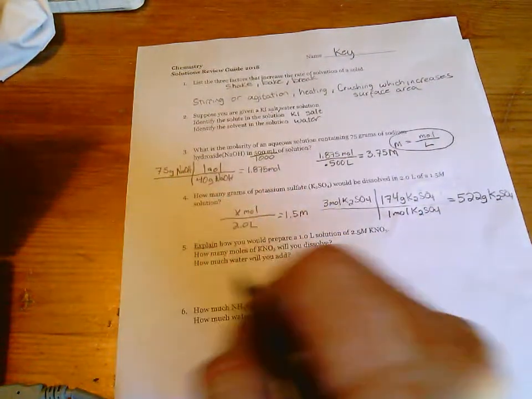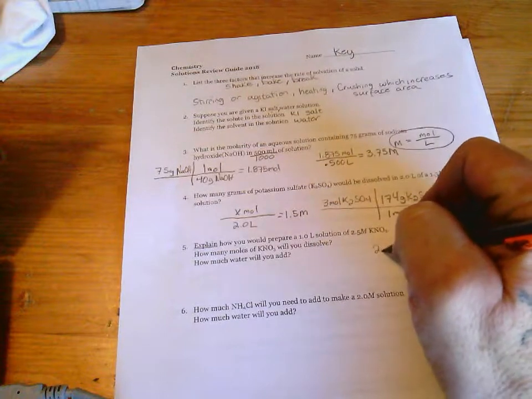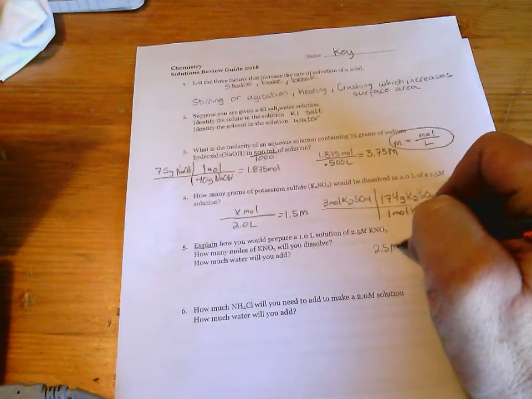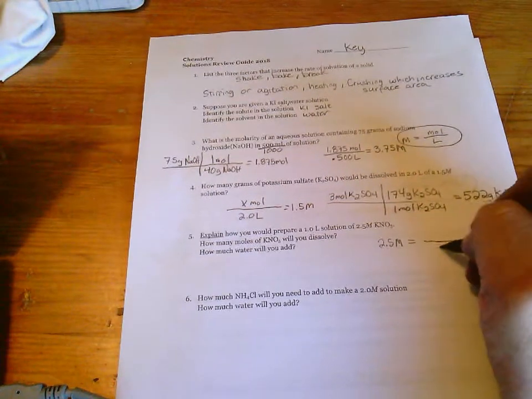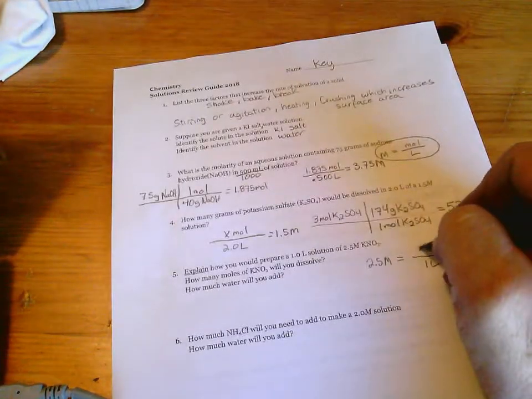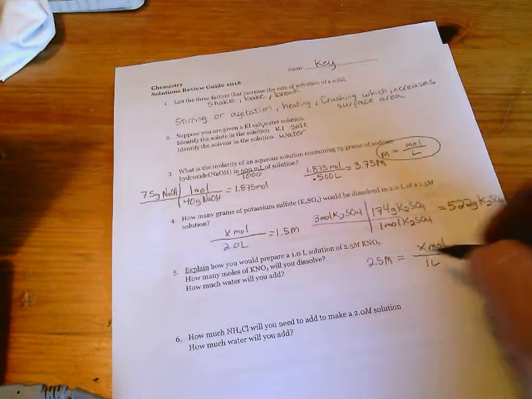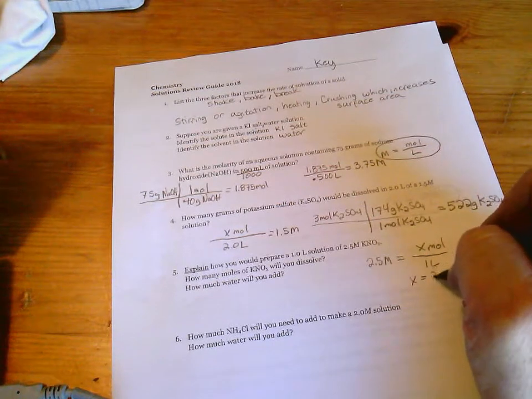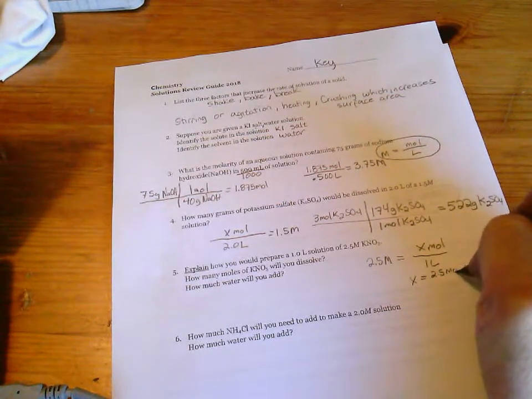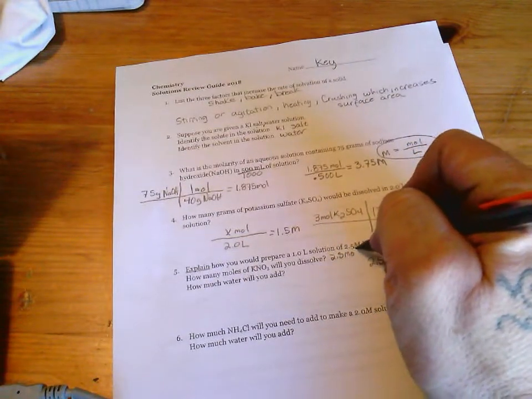So I have 2.5 molar equals, I have 1 liter, so I have X moles. So solving for X, 2.5 times 1 is 2.5, so we have X equals 2.5 moles. So the first part of this answer is 2.5 moles of KNO3.